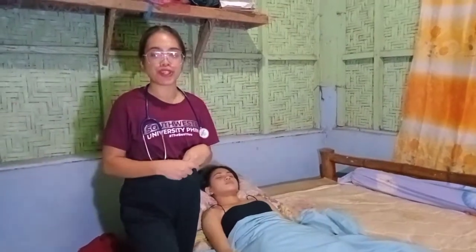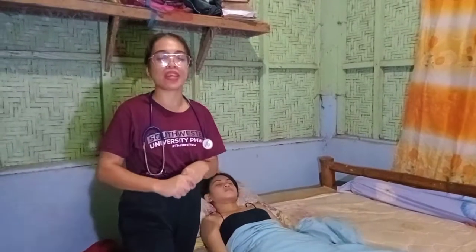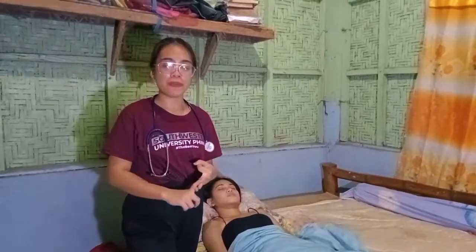After the palpation of the cardiac landmarks for pulsation, we must take note of the force, the size, the location, and the duration of the pulsation.